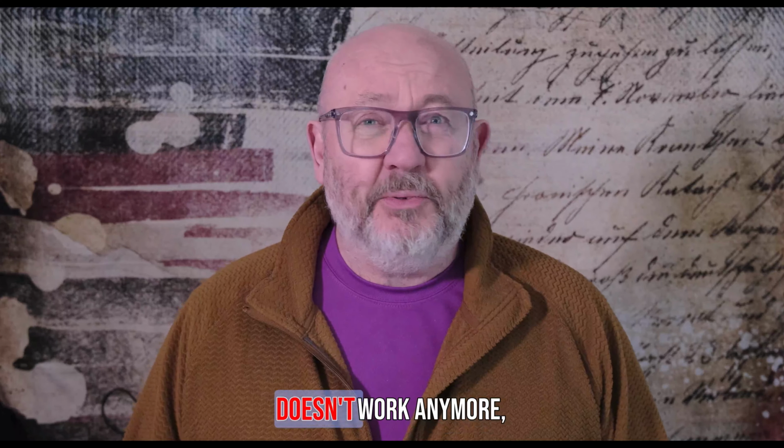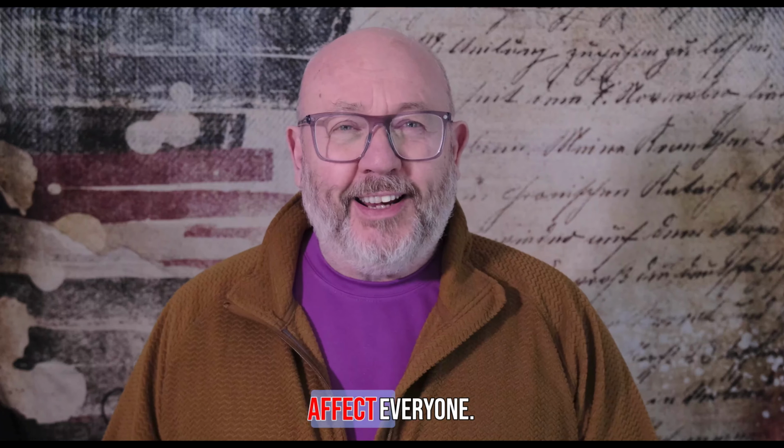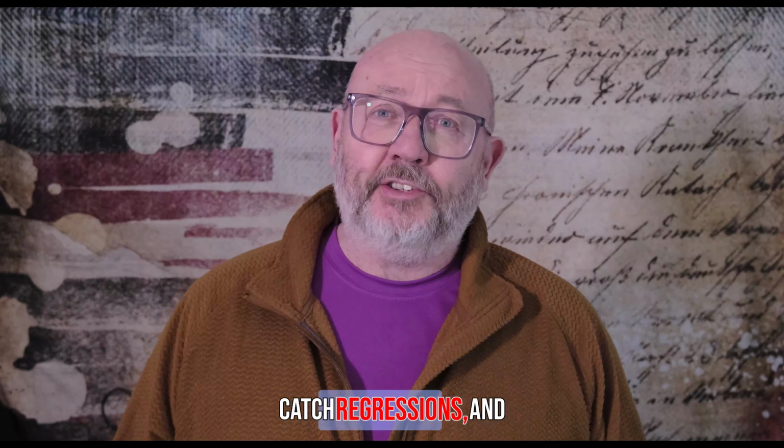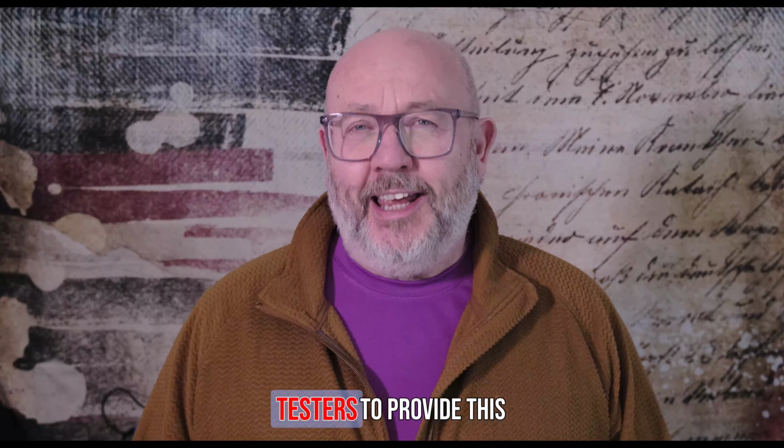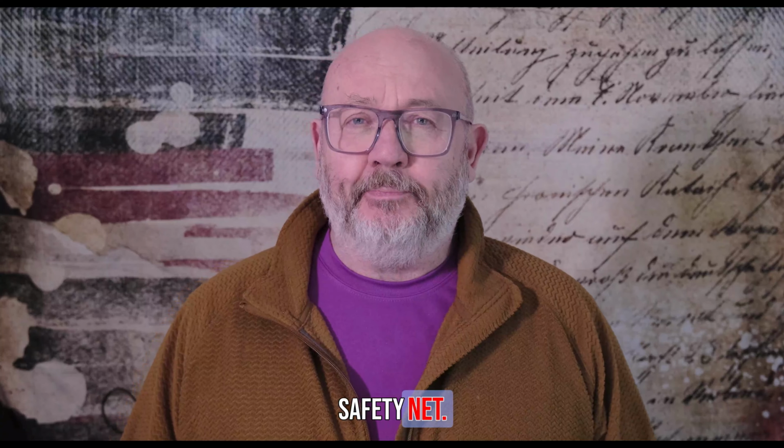Now, regressions are a user's nightmare if released into production. Stuff that worked doesn't work anymore, and this can cause untold damage and frustration. Regression problems affect everyone: users, developers, testers, project leads. So regression testing done late in projects is the last chance to catch regressions, and it usually falls to testers to provide this safety net.